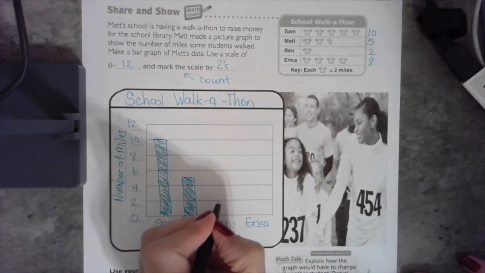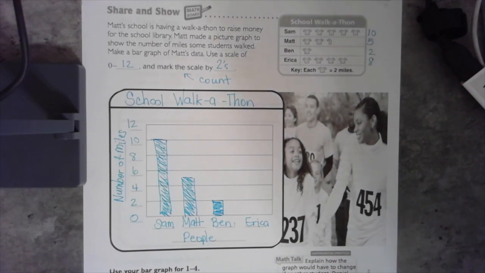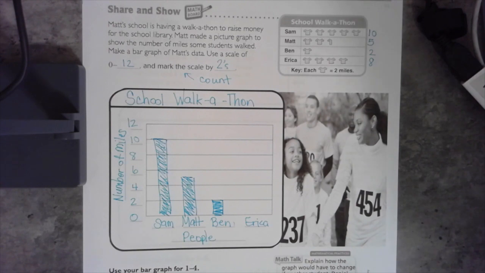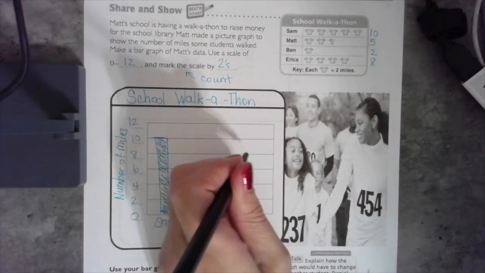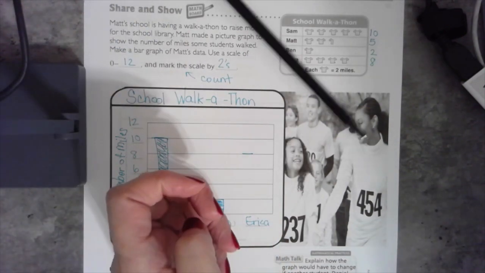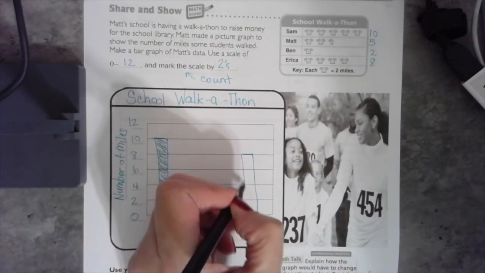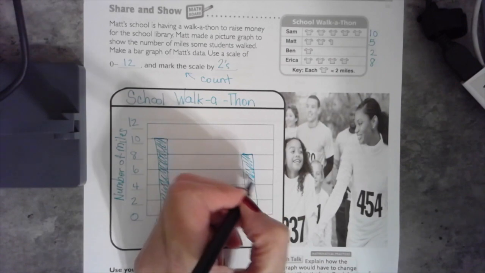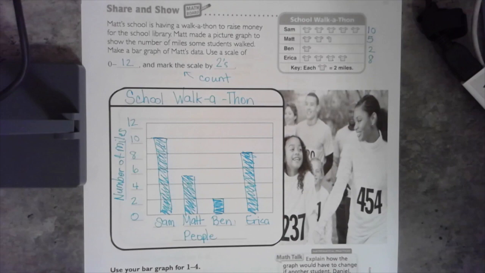So here's my line for 2. Color that in. Maybe he wasn't feeling well that day, or maybe he didn't have enough time. All right, and then Erica got 8. So here's my line for 8. I'm going to go over to where it says Erica. I'm going to make a mark right there on my 8 line. And then I'm going to draw a rectangle. And color it in. Again, yours will be so much neater than mine.